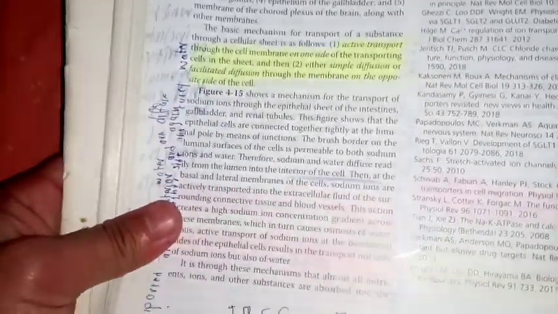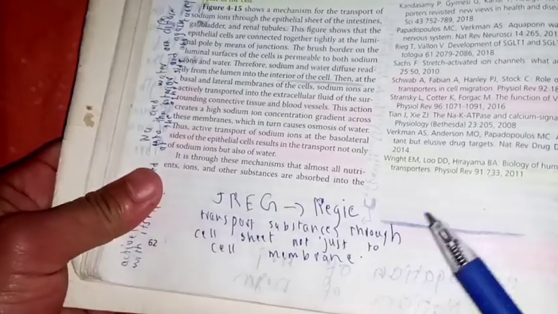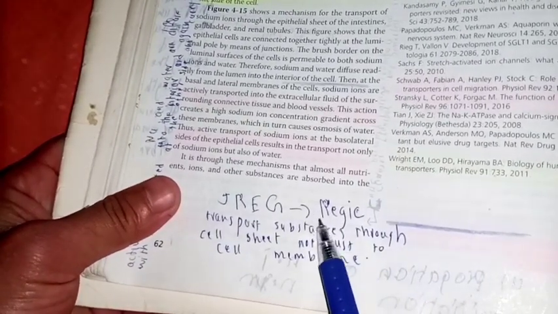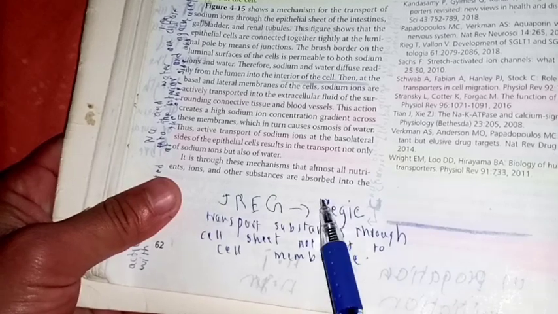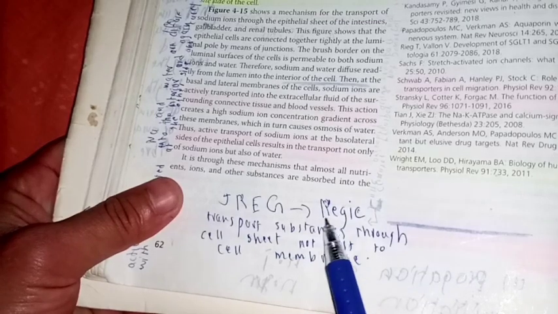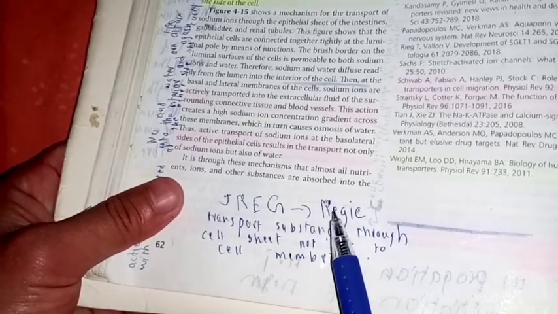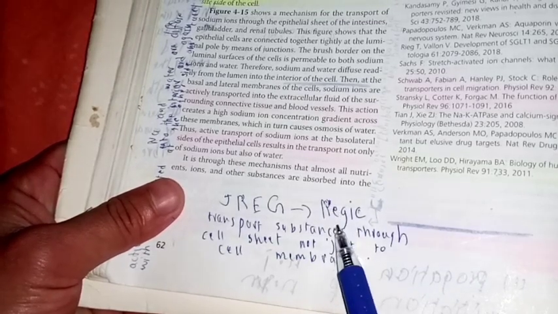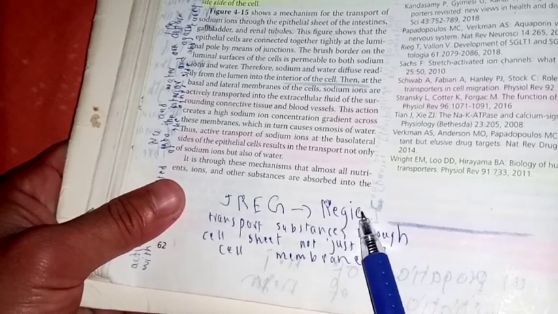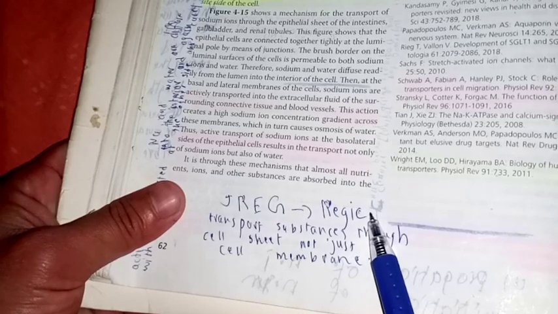So for the examples where the active transport occurs through the sheet, I have written one mnemonic, which is REGIC. R means the renal epithelium, which is present in the form of a sheet. The exocrine gland epithelium, gallbladder epithelium, intestinal epithelium, and the choroid plexus of the brain.